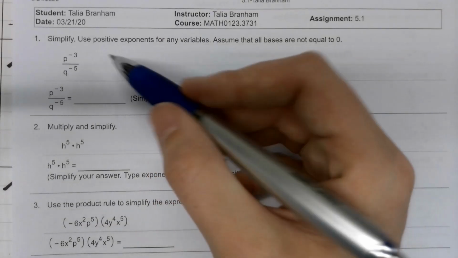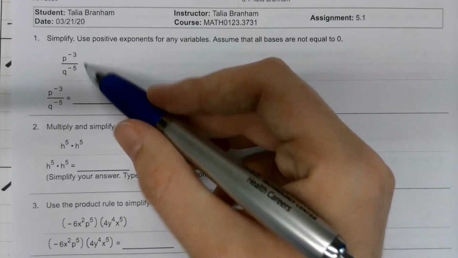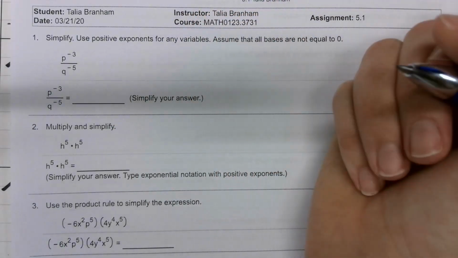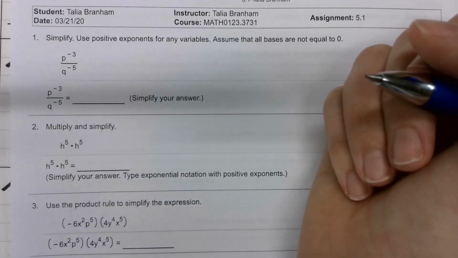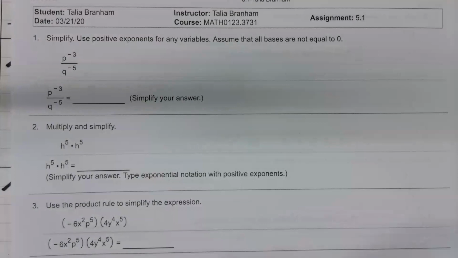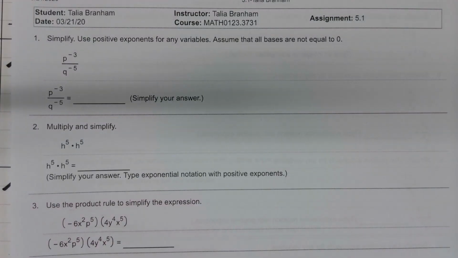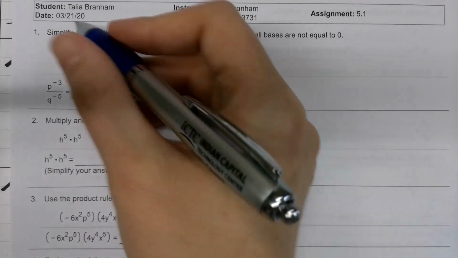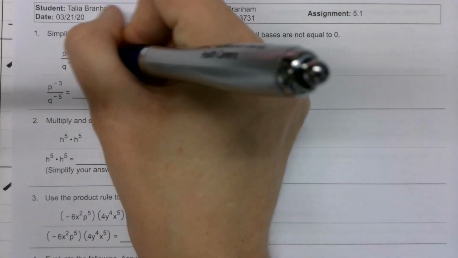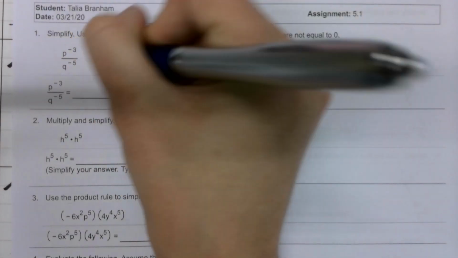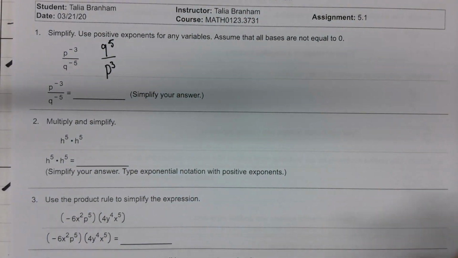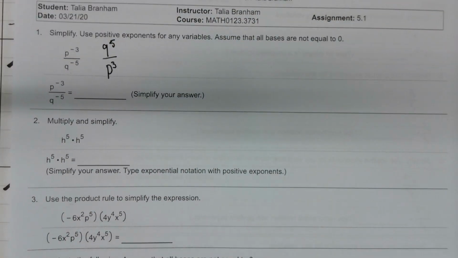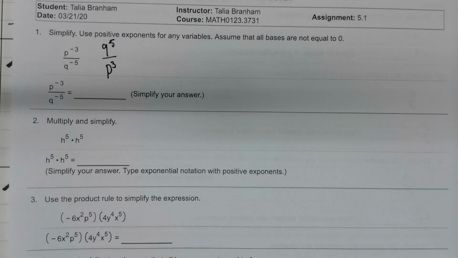This is our quotient rule. So we subtract. I lied. So this is our negative exponent rule because P and Q do not combine. So we're going to change these so we'd have P to the third, Q to the fifth. And now that they don't have negative exponents, that's all they want in their answer.